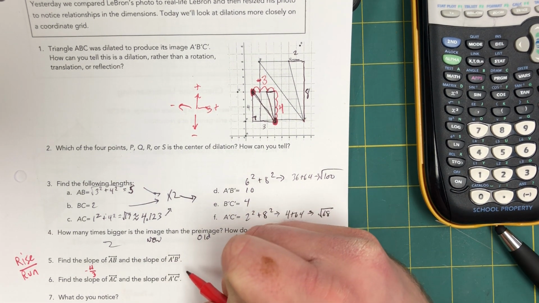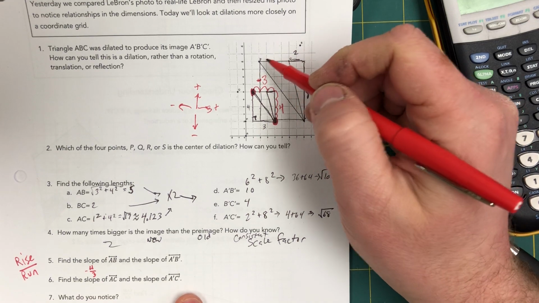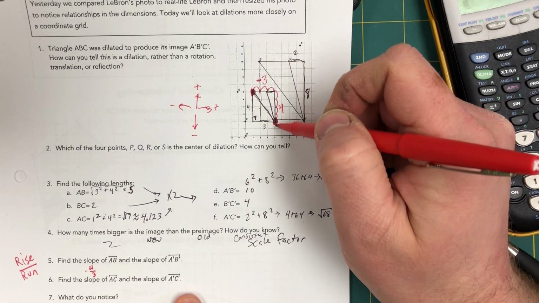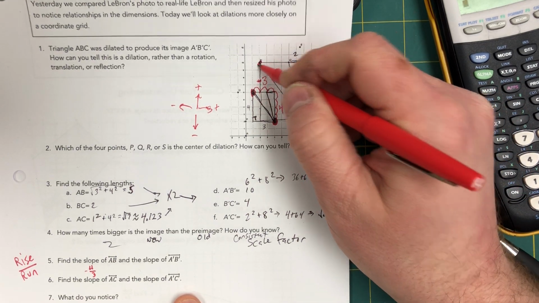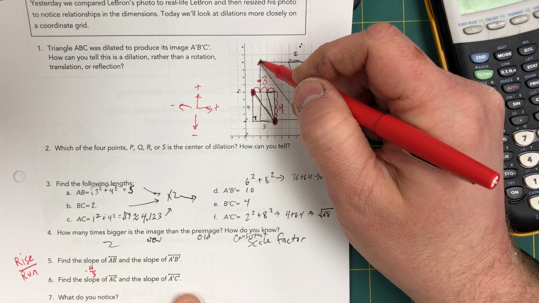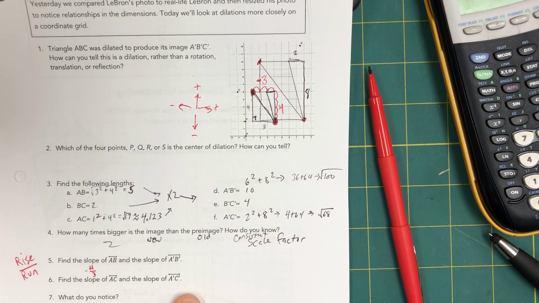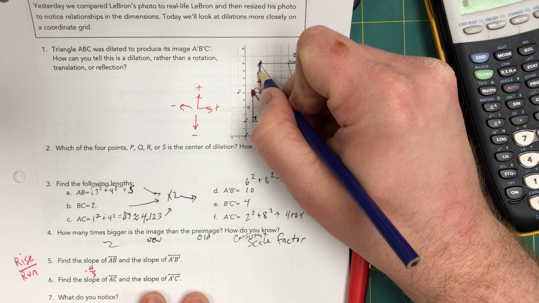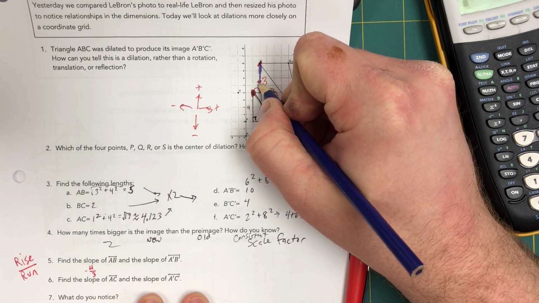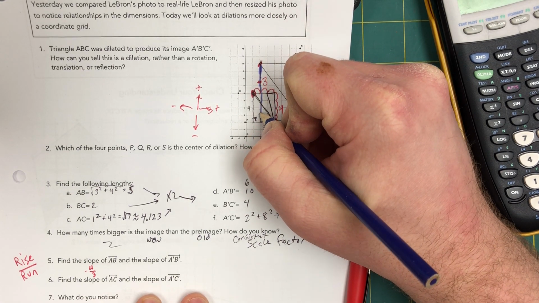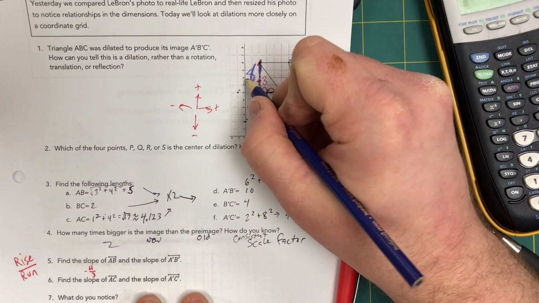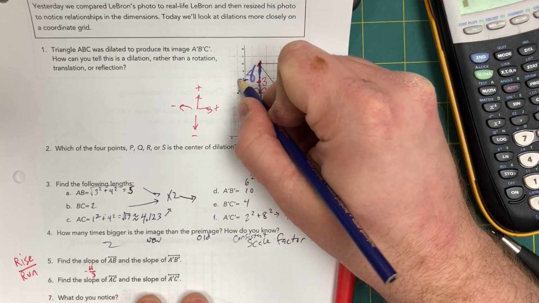Now we can find the slope of A prime, B prime. And on this one, I'll count the other way. Instead of going from the bottom to the top, I'll count from the top and go to the bottom. So on this one, we'll count the rise first. And in this one, it rises 1, 2, 3, 4, 5, 6, 7, 8. But it was 8 downward, so that's negative.